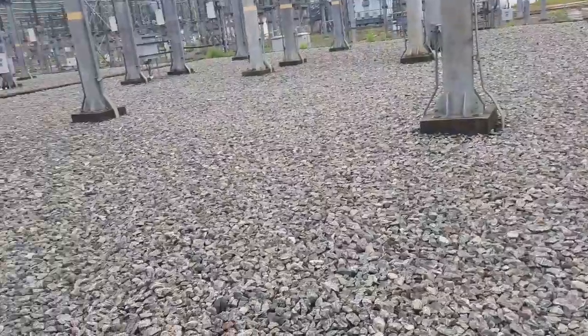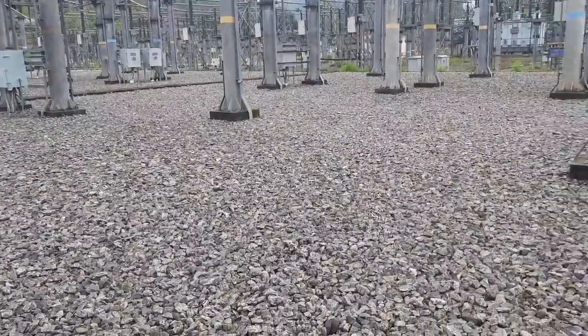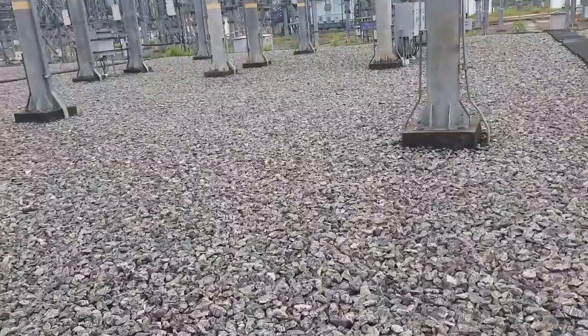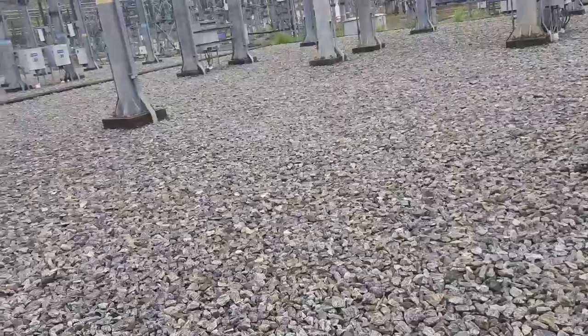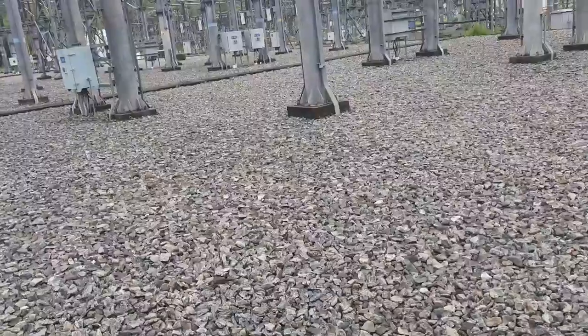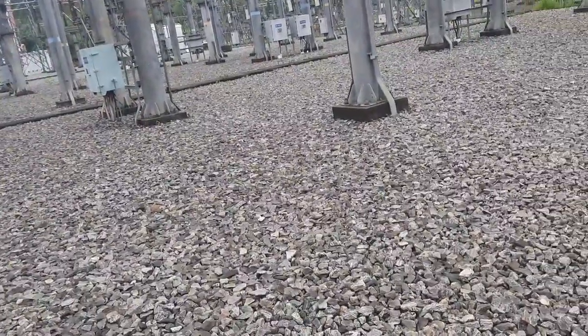That's why we are keeping this. Even when it rains, the water will be absorbed into the soil, and that keeps the surface dry. That is what is needed in a substation, because if it's wet, it may be dangerous for someone who stands here and by mistake touches some of the equipment.